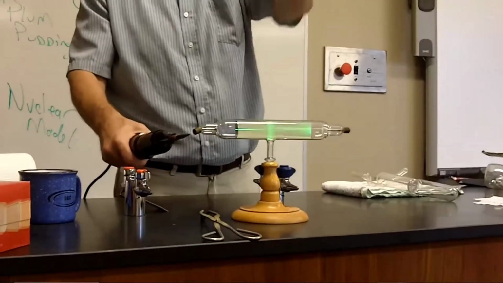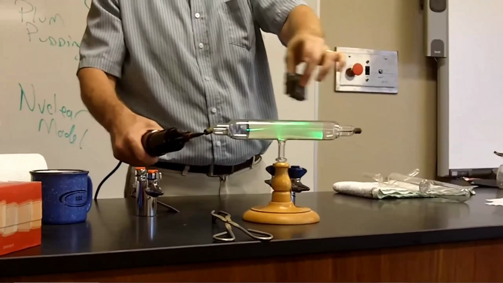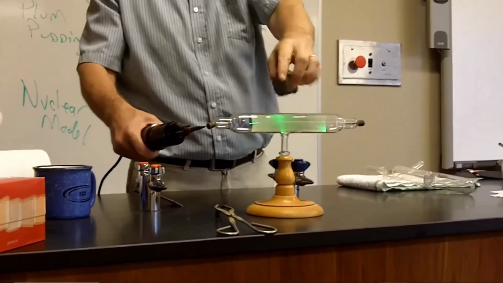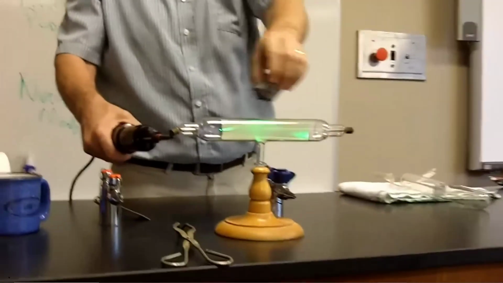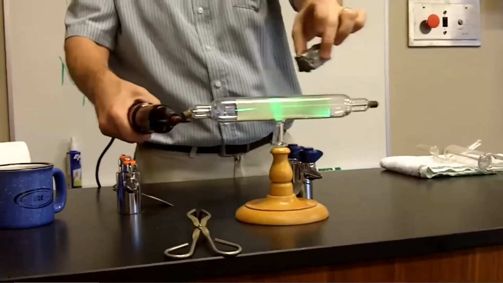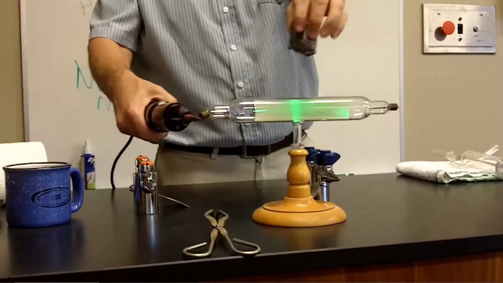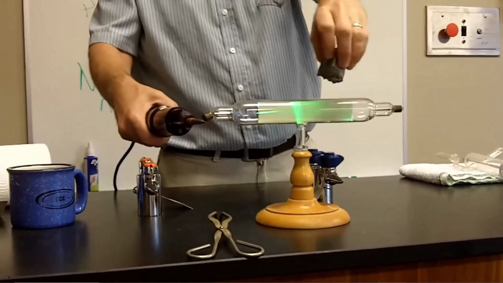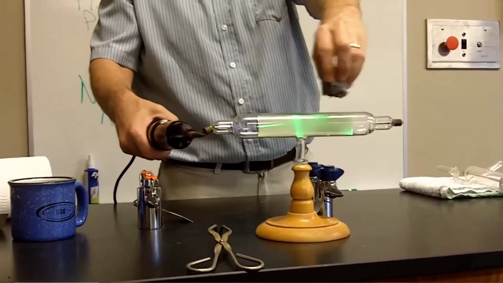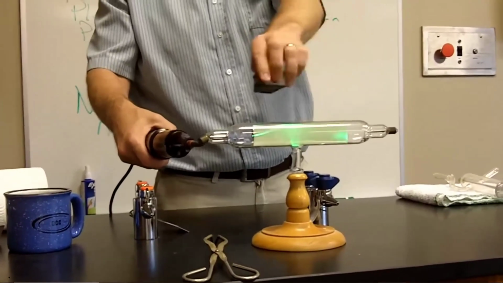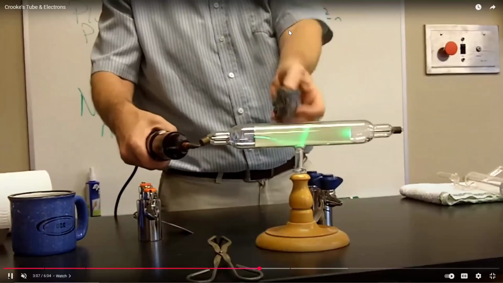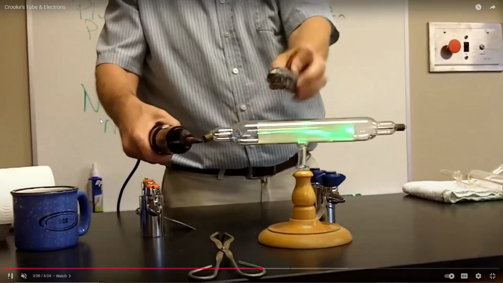So this indicates that these beams are made up of charged particles. Got it? They are moving towards the magnet. These beams are deflected by the magnet. Why are they deflected? Because charged particles, when they move, behave like a magnet, and a magnet can exert a force on another magnet. So this was the cathode ray that we have already discussed.